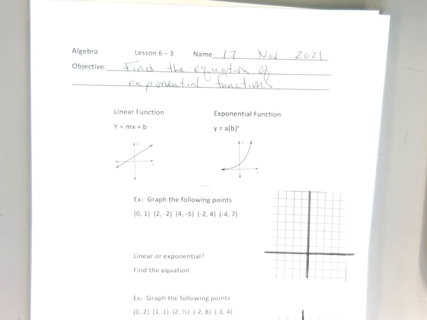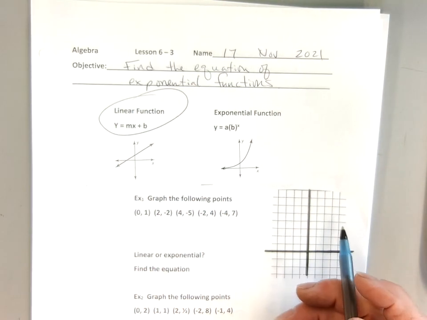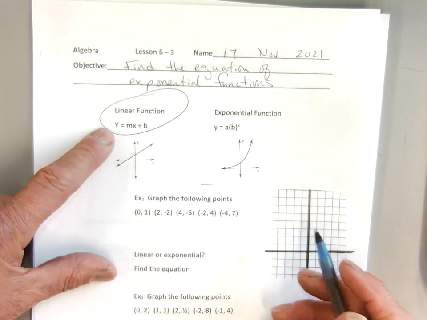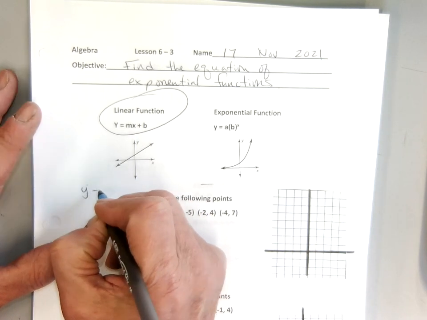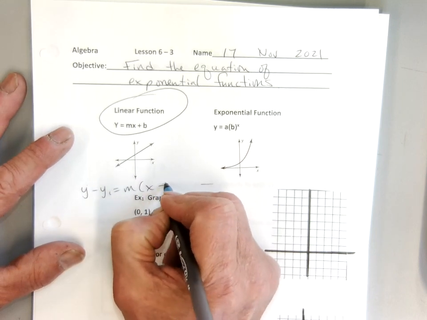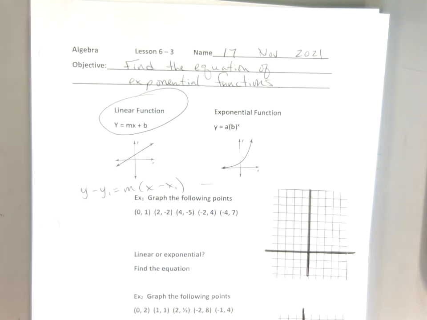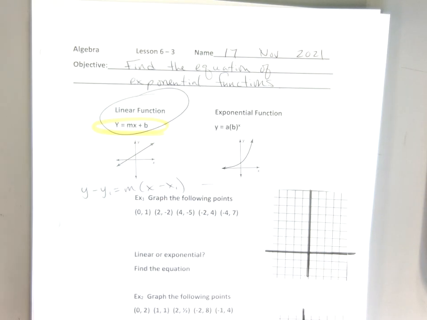Okay, here you go. So, we know, okay, if it's a linear function, like Tava said, it's straight. One equation is y equals mx plus b, or we could use the y minus y1 equals m times x minus x1. You're probably going to use this y equals mx plus b more and more as your math progresses. We use this one a lot because it's easy to graph.